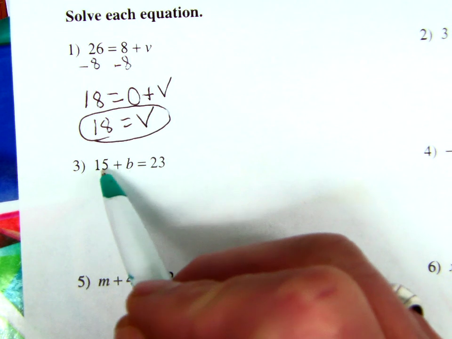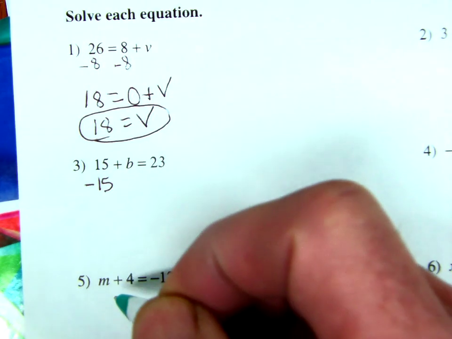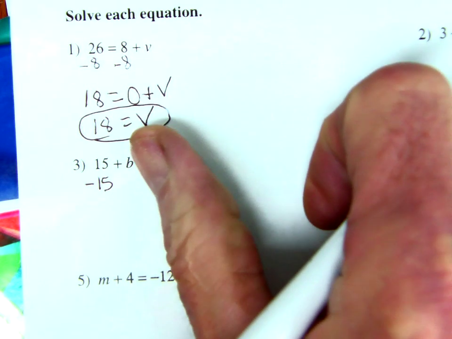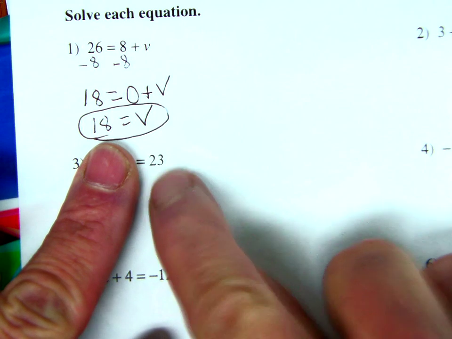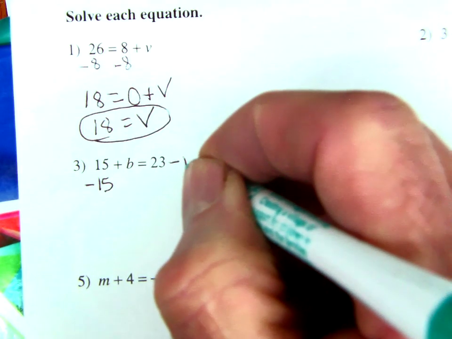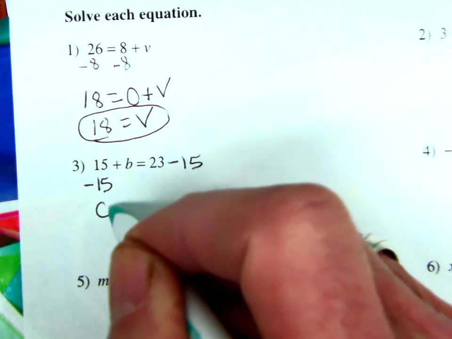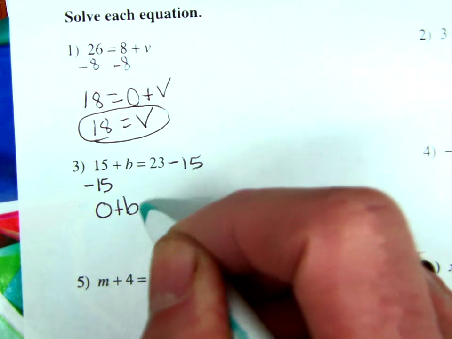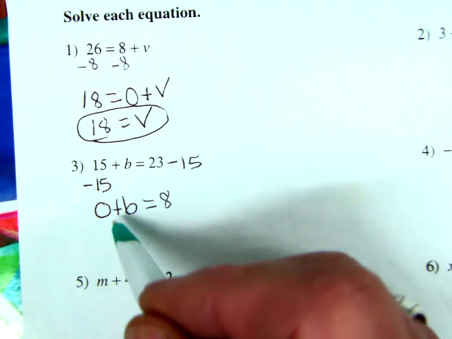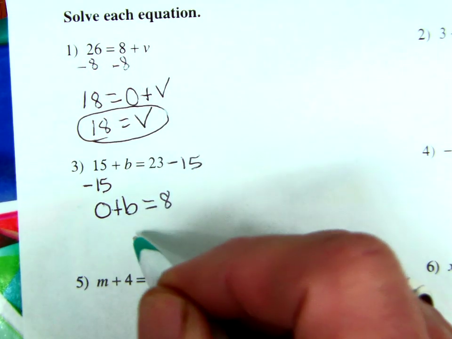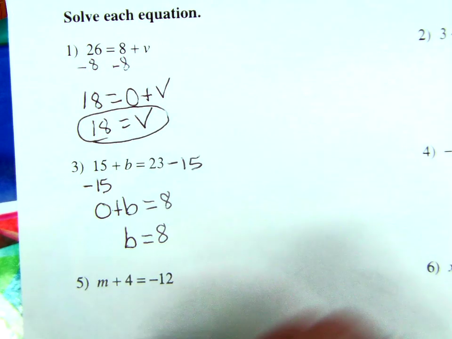15, this is a positive number. To move it, I need to do the opposite, which means I need to subtract. I'm taking 15 away from this side. Now I must take 15 away from this side for it to be even. Minus 15. 15 minus 15 is 0. Bring down the plus B. 23 minus 15 is 8. 0 plus B, or B plus nothing, is just B, equals 8.